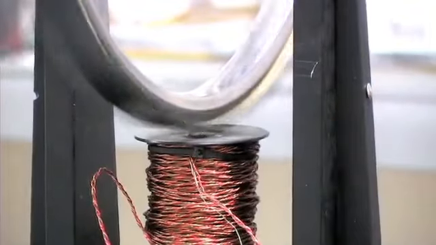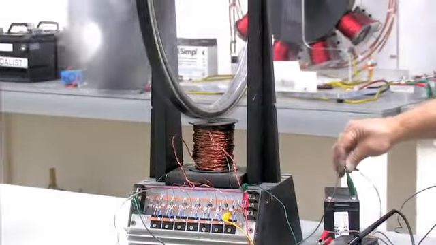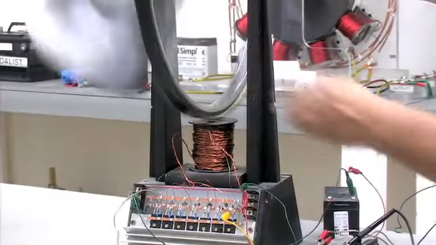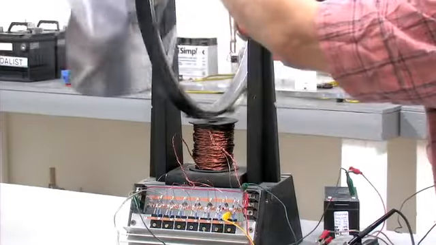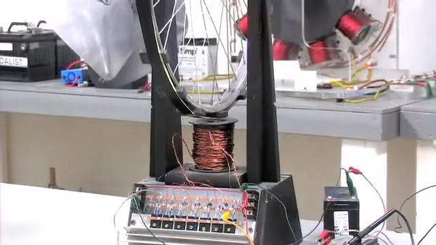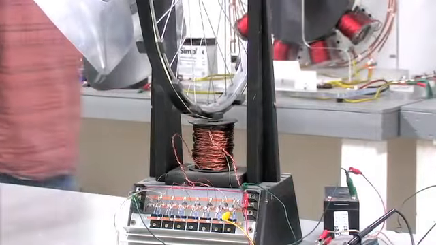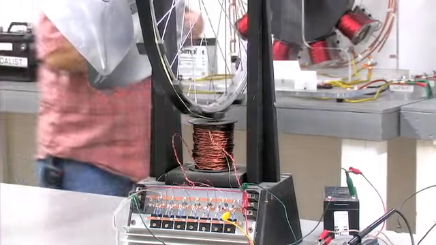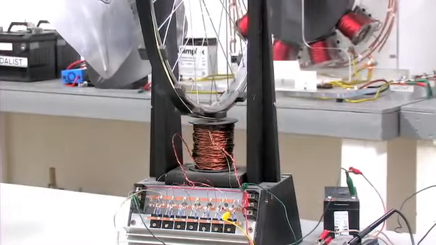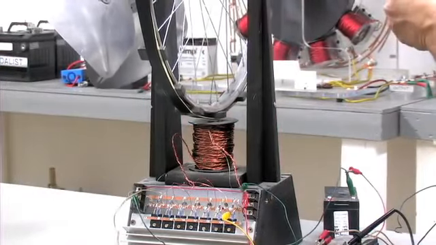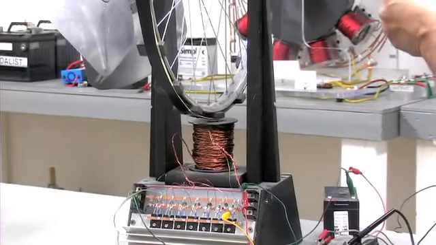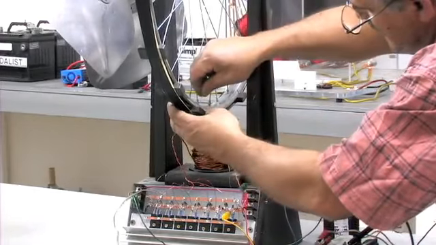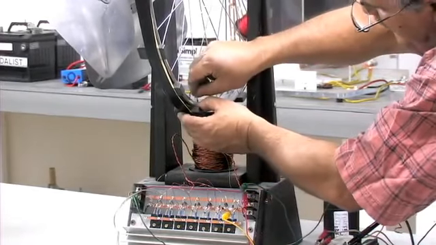So if we put a white dot, let's just say we had this white piece of paper, right? And actually it has to be much thinner than that. So if we put this in the center of the magnet, right?